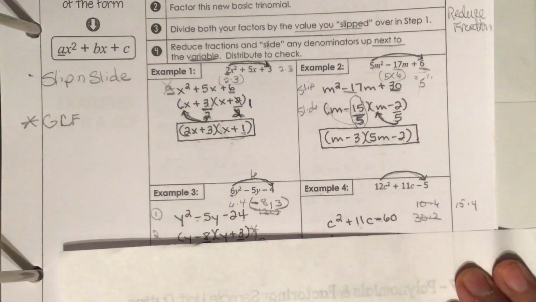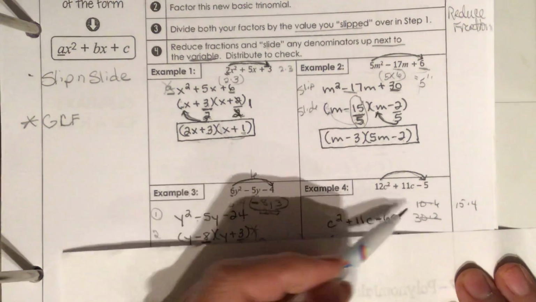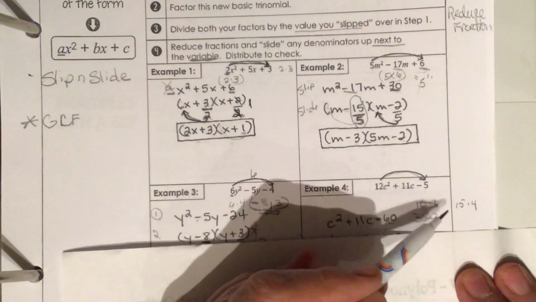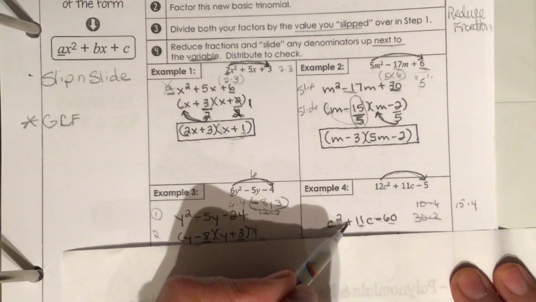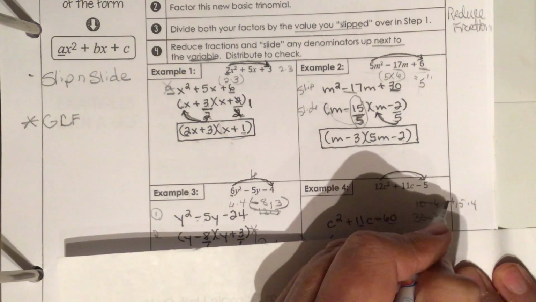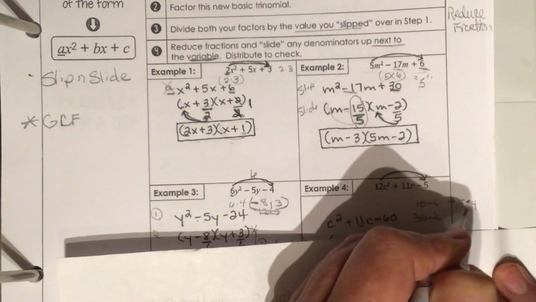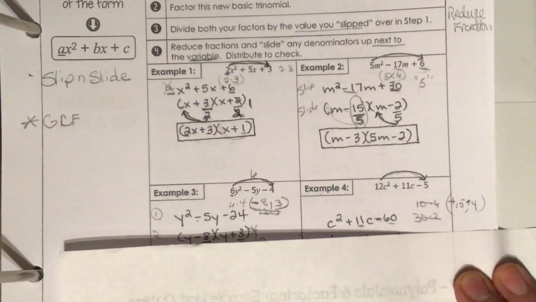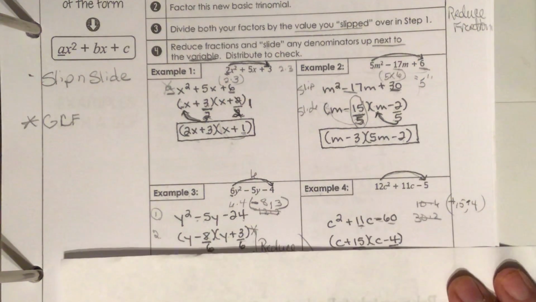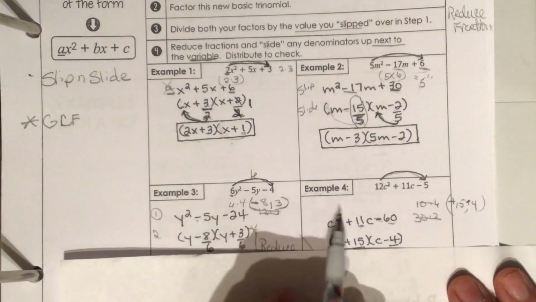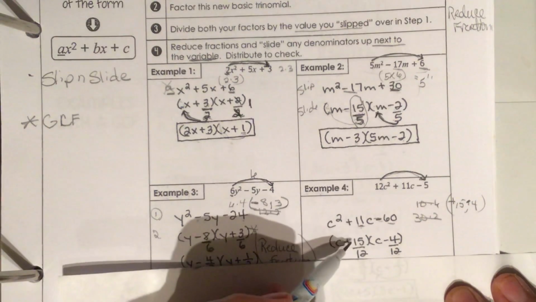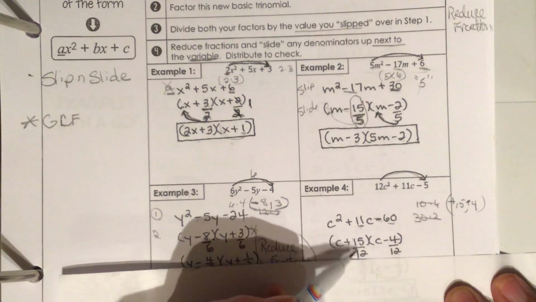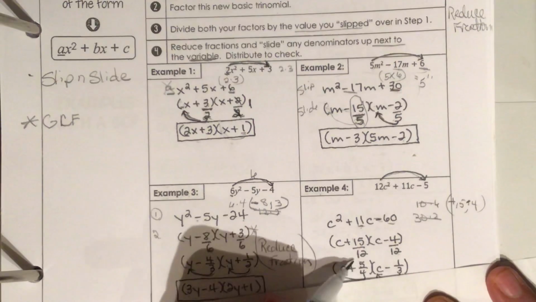So you see, I had to go down and look at all my different possibilities, my factors of 60, to find 2 that would still make my 11 in the middle. We need a positive 11, so it's going to be a positive 15 and a negative 4. So those are going to be our factors. And so we factored it out. Now, we had to put it over 12, but we see that this one can be reduced because 3 will go into both of those, which makes 15 divided by 3 is 5.